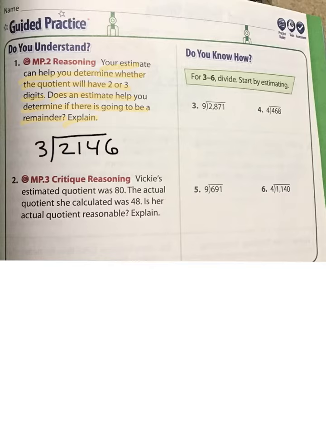I'm going to use the example 2,146 divided by 3. I know that 21 is a multiple of 3. Therefore, my rounded answer will be approximately 700. It will be very close to that. Although, I only would know if there's a remainder if I know the rules of multiples. The rule for 3 is that if I add the digits and it is a multiple of 3, then it will not have a remainder. 2 plus 1 is 3, plus 4 is 7, plus 6 more is 13. So in this particular problem, there will definitely be a remainder.